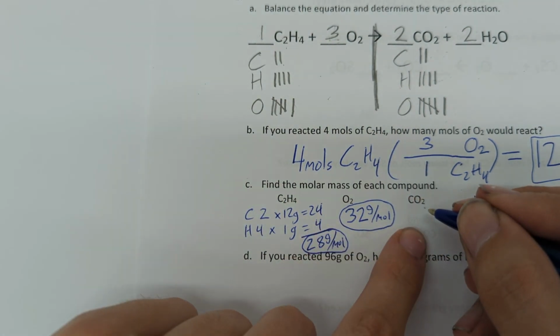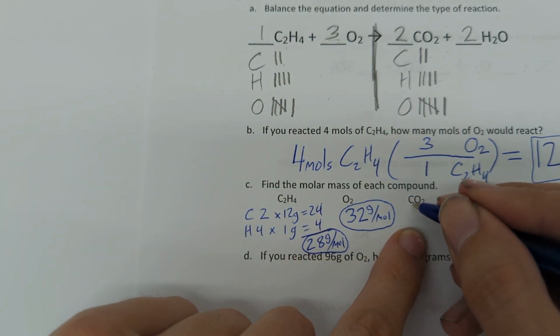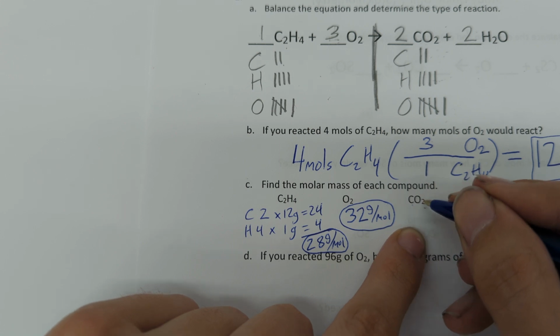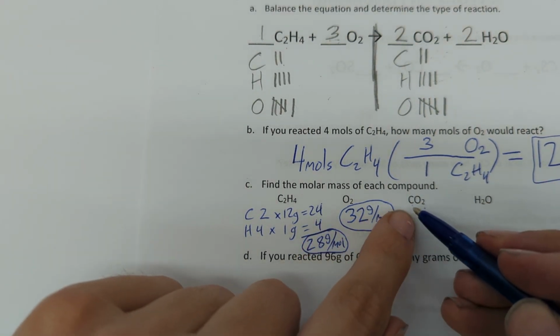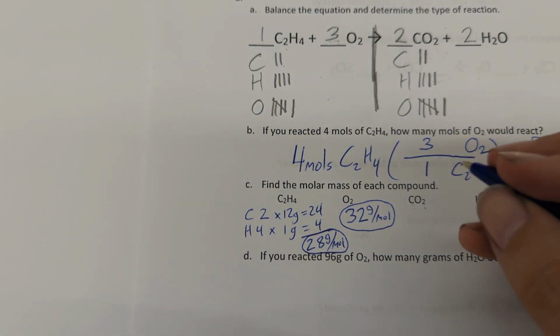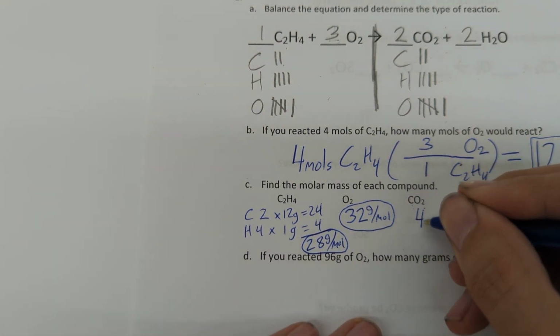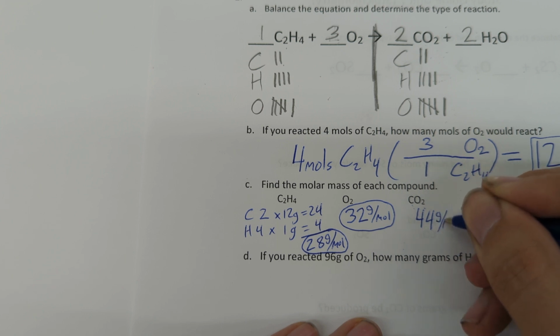And moving on to this next question, we've got carbon dioxide. It's just O2 with a carbon. So we just said O2 was 32, and carbon weighs 12 more grams per mole. So that'd be 32 plus 12, or 44 grams per mole.